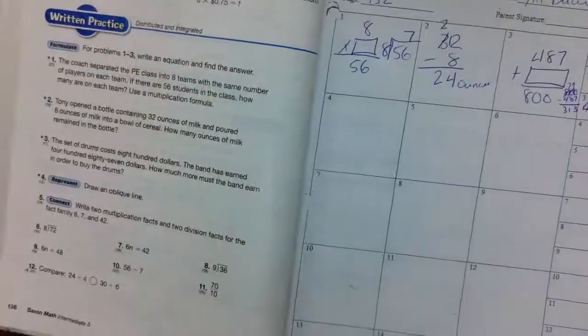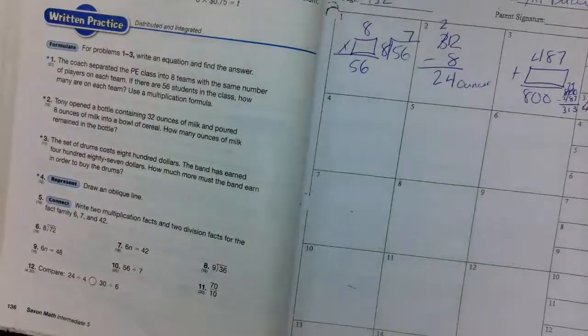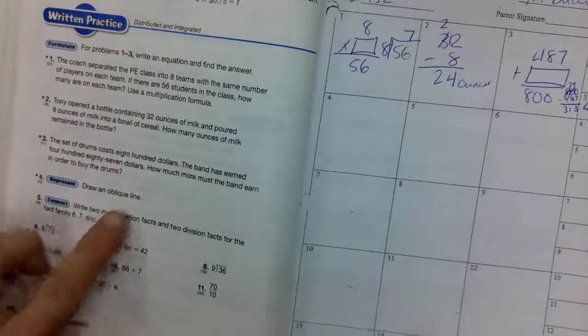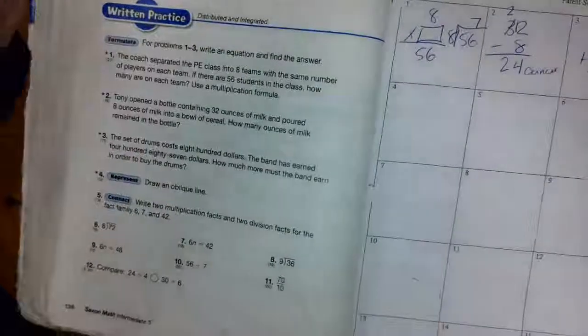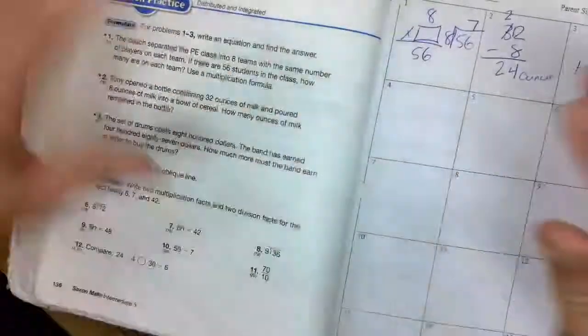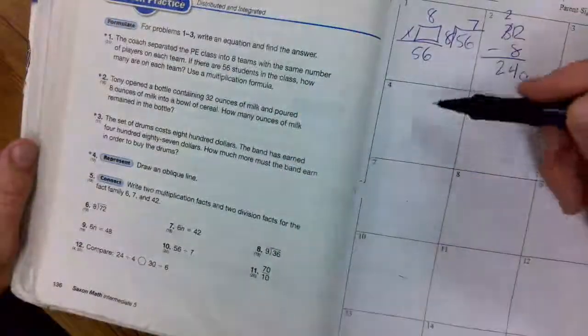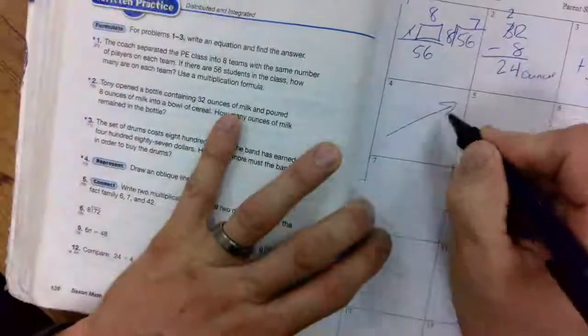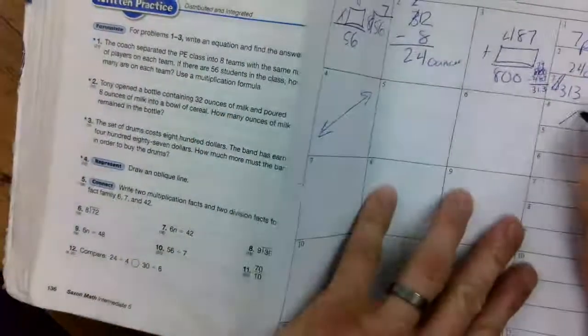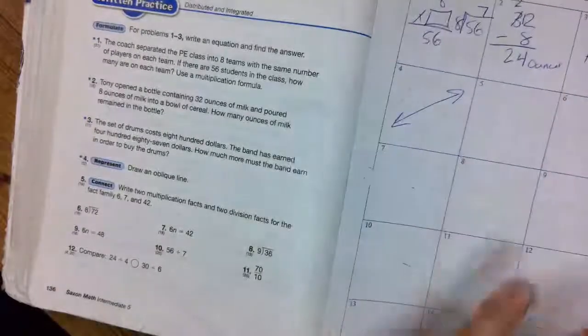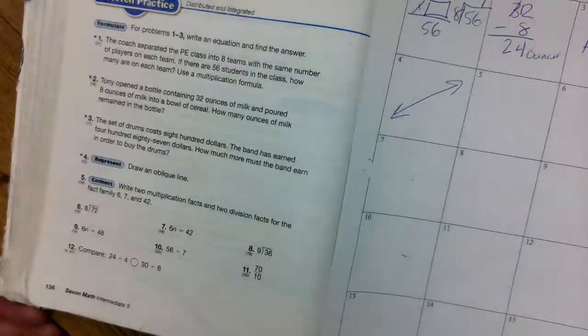All right, number 4 is the last one we're doing in this front part, and then we're going to tackle a few at the end. So number 4 says draw an oblique line. So remember, when we have a line, we're going to have arrows. Oblique. Well, horizontal goes straight across, vertical goes straight up and down. So oblique is anything at an angle. And don't forget your arrows. Oblique line has arrows.